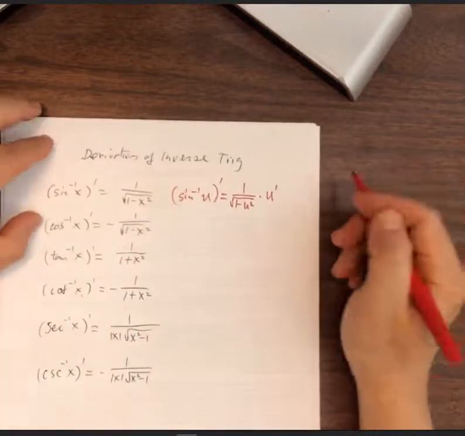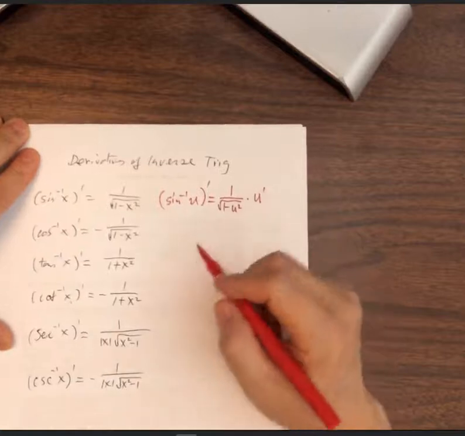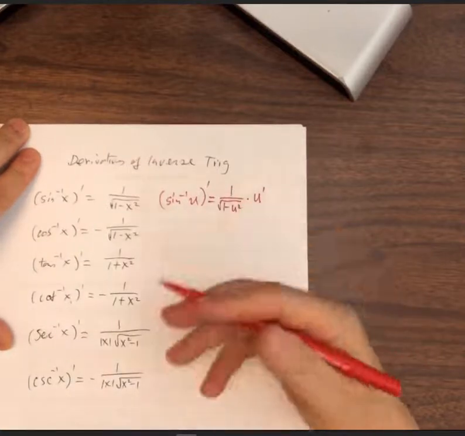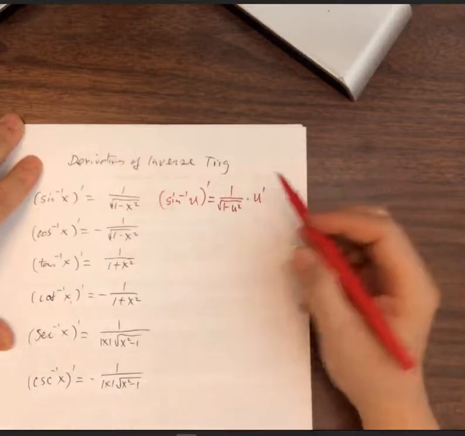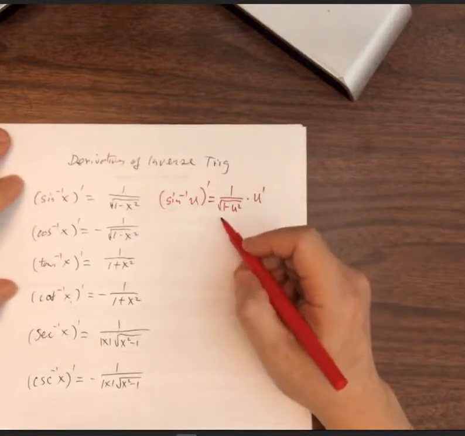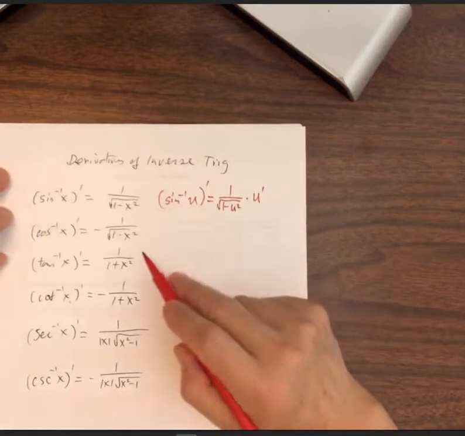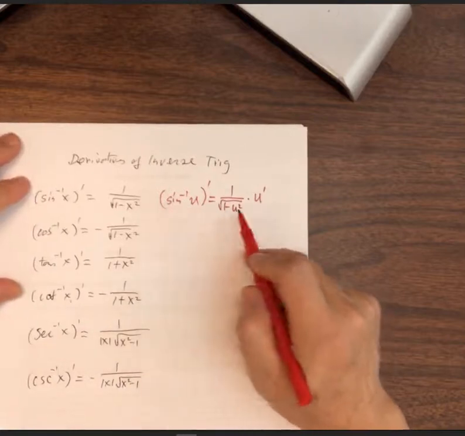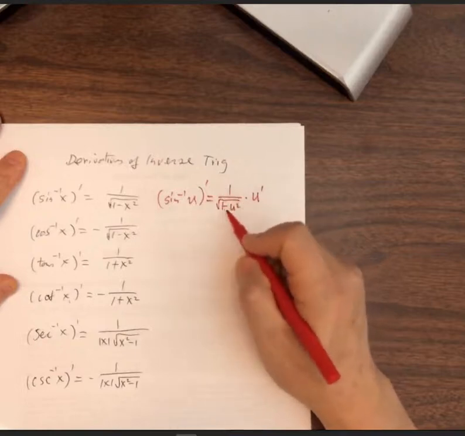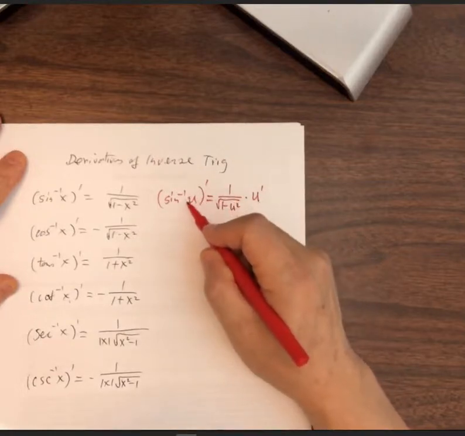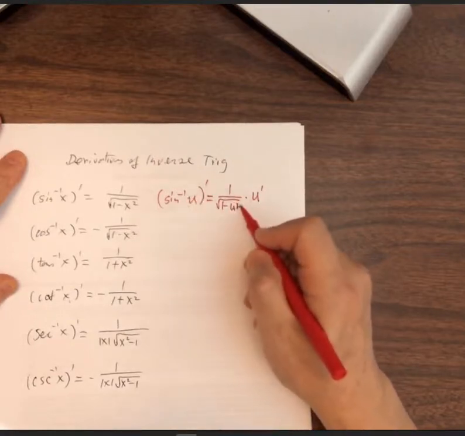Alright, so no big deal. Just remember, it's really just a matter of chain rule. You can apply this u version. Just remember, when you apply the formula, it's 1 minus u squared, whatever u you have here, u squared and u prime.